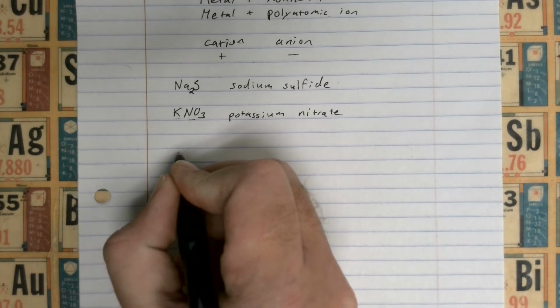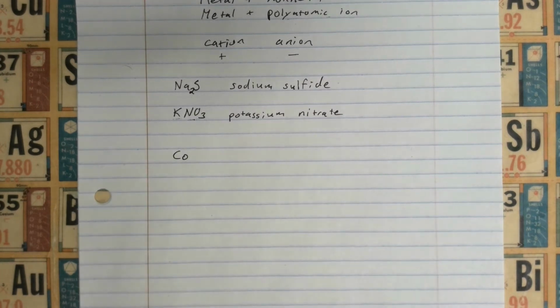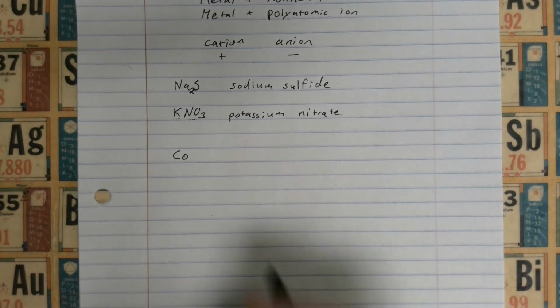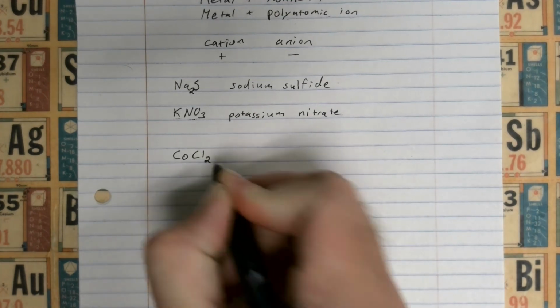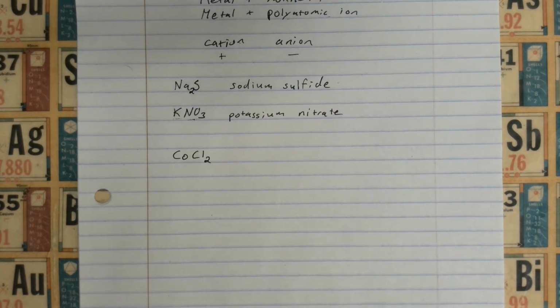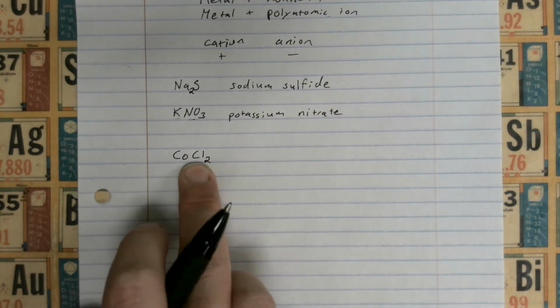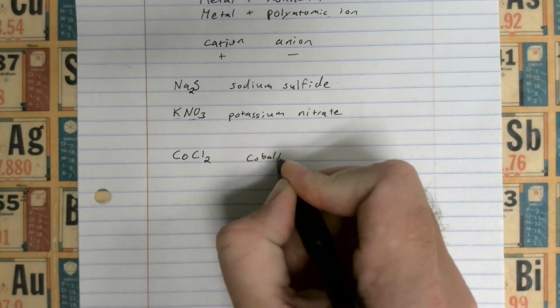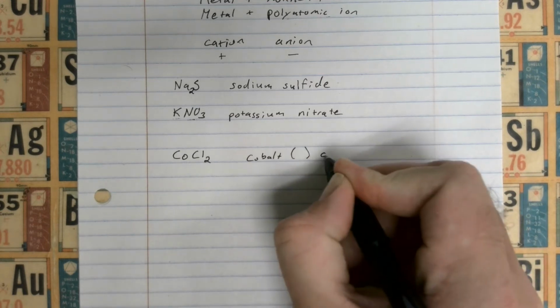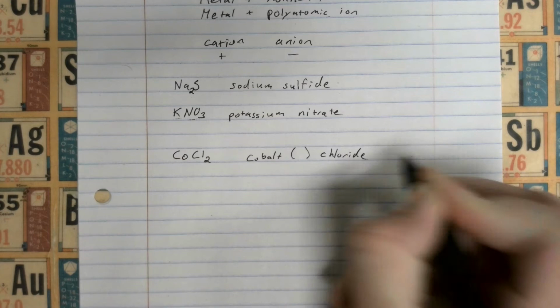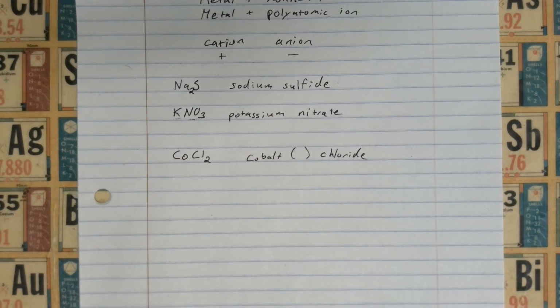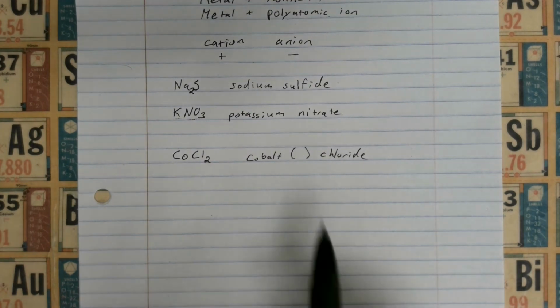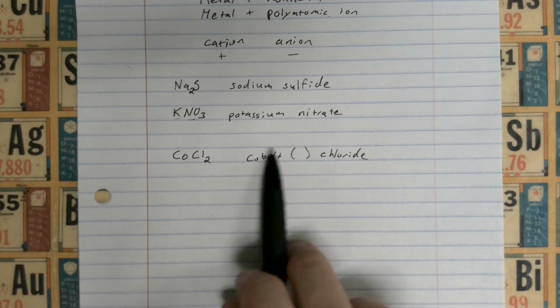So let's say we have cobalt, and let's say we have chlorine. So if we have CoCl2, we know this is cobalt, we know this is chlorine. I know it's going to be cobalt and then chloride. But notice I put parentheses here because remember, when we have a transition metal, one of those metals in the middle of the periodic table, we know we're going to have to put Roman numerals because we need to signify what cobalt this is.